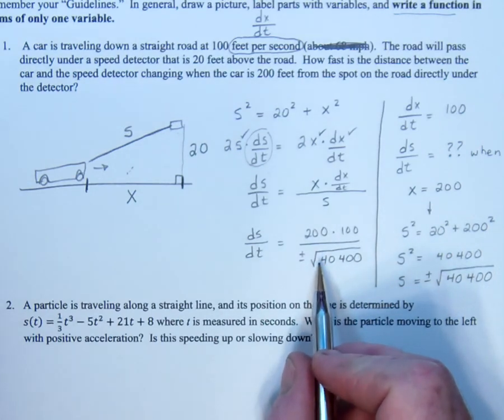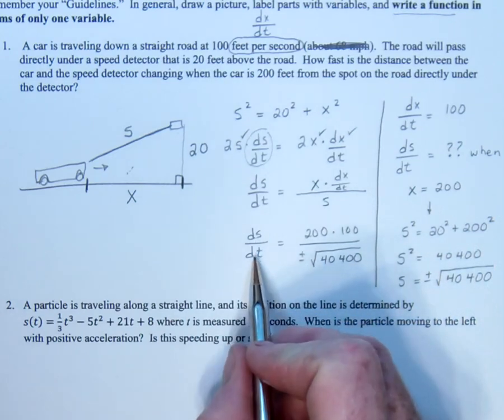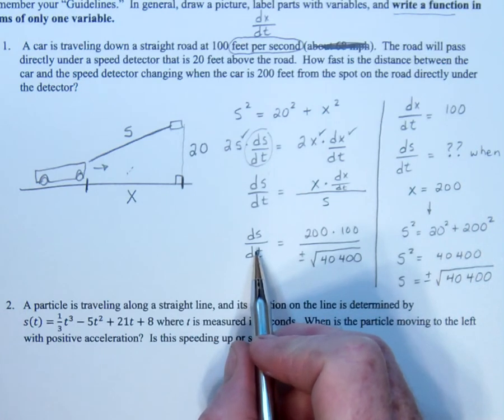One last thing that I want to talk about is this plus or minus. Well, when you say ds dt, that means how fast is something going. If something's getting bigger, we usually say that the derivative is positive. If something's getting smaller, then we say the derivative is negative. So derivative in this case means a velocity, and you may think, well, how can there be negative velocity?